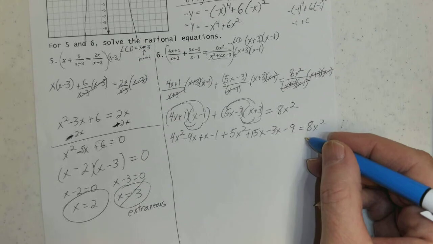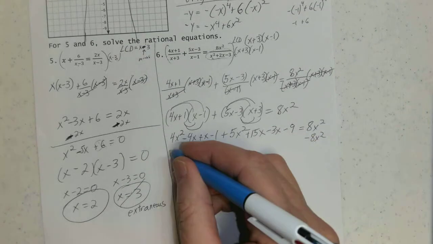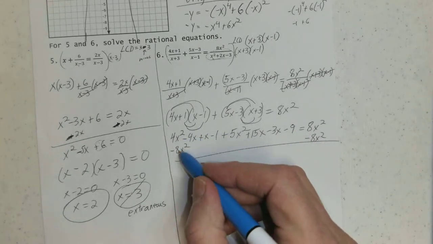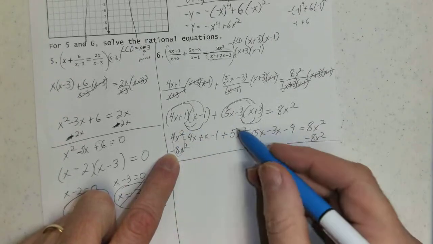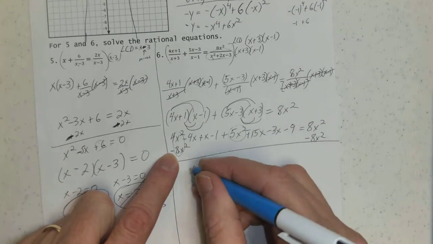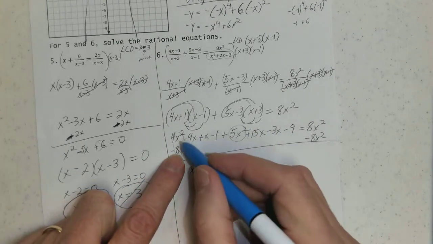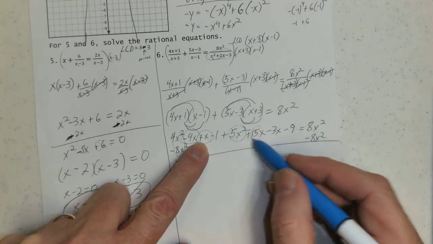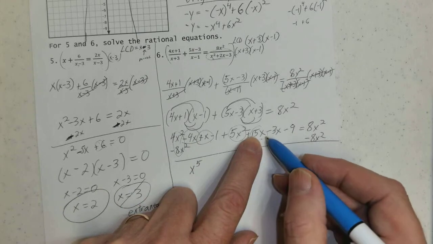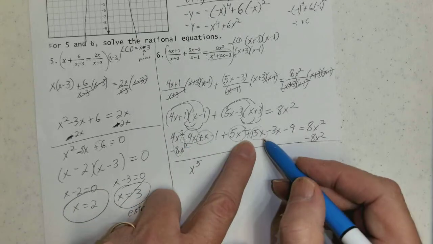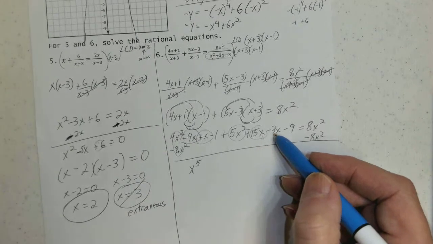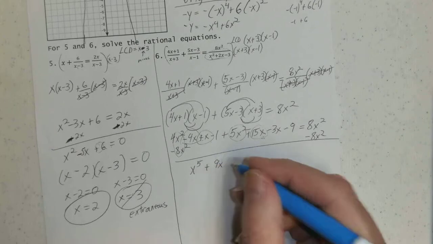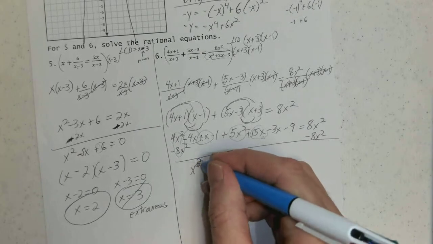Alrighty, I want to subtract 8x squared from both sides and combine all my like terms. 4 minus 8 is negative 4, plus 5 is 1. So that's x squared. Negative 4x plus x is negative 3x, plus 15x is 12x, minus 3x is 9x.